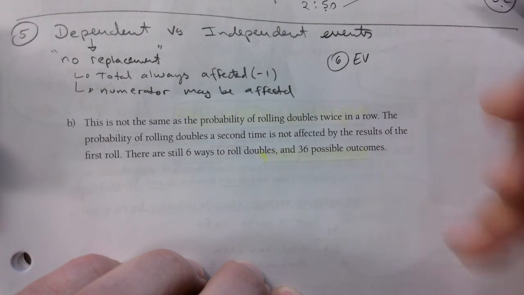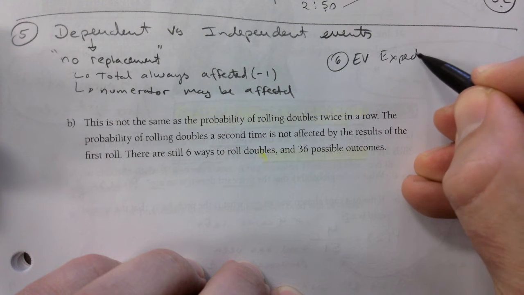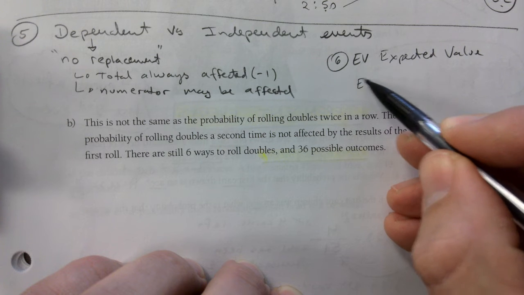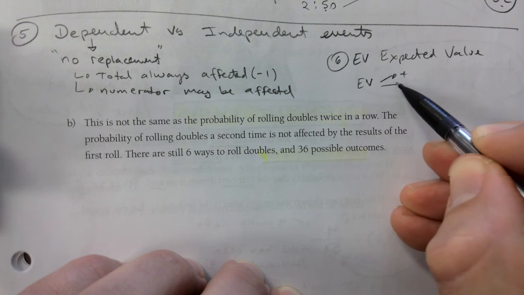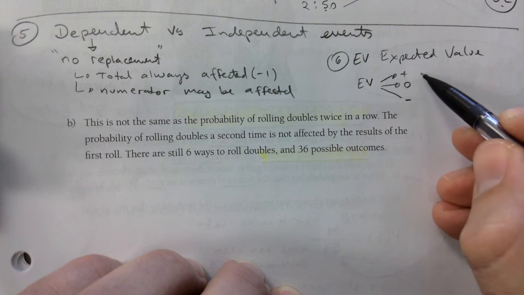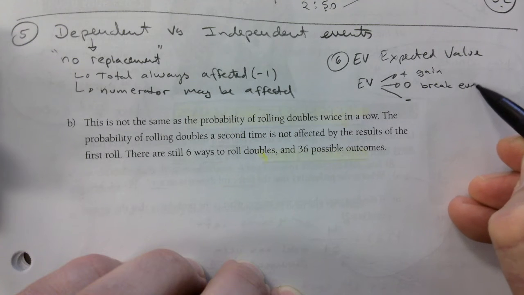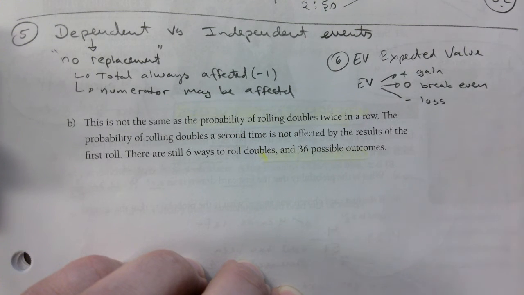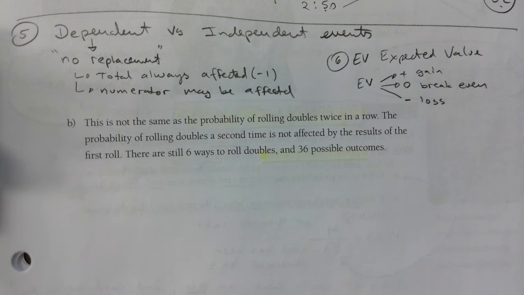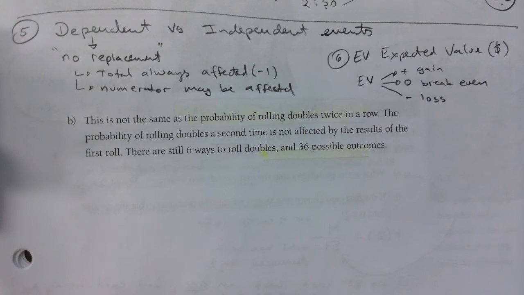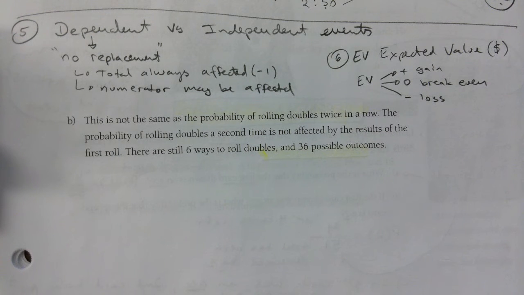Let me write down expected value like this. Expected value. And so EV can be positive, it can be 0, or it can be negative. So gain expected, break even, and loss, right? So those are your 3 options at the end. If I were to ask you, hey, should you play this game? If you get a positive answer, yes, you should. If it's negative, you shouldn't, right? And it's always in dollars. So write down next to expected value, write down the dollar amount.